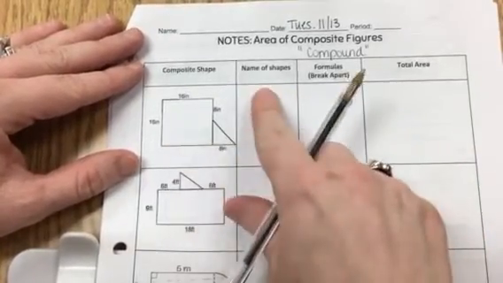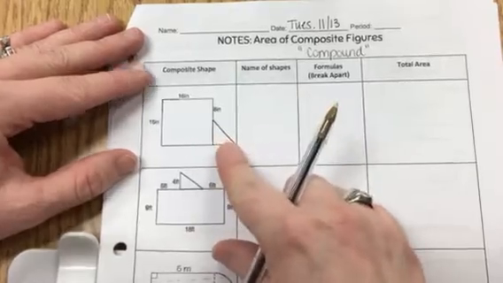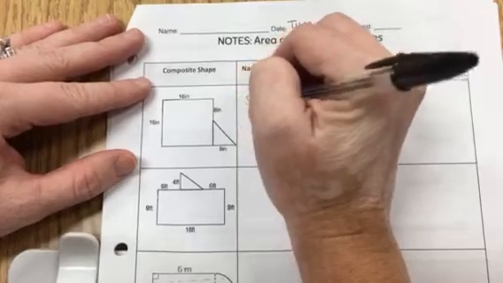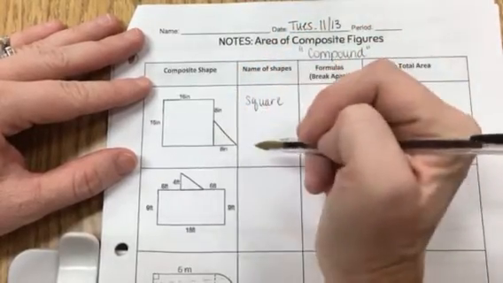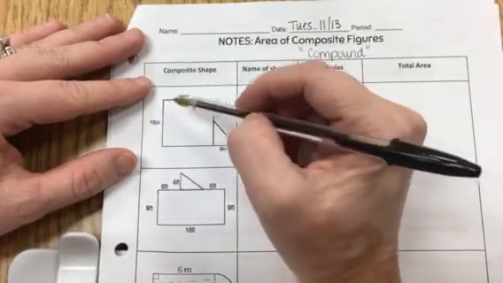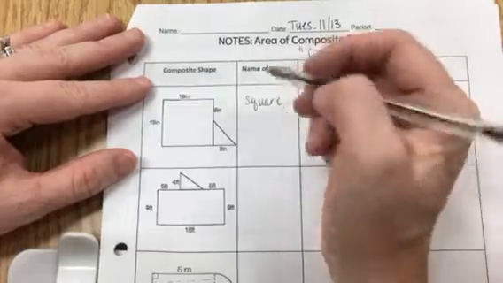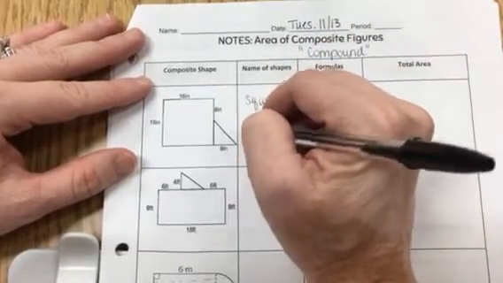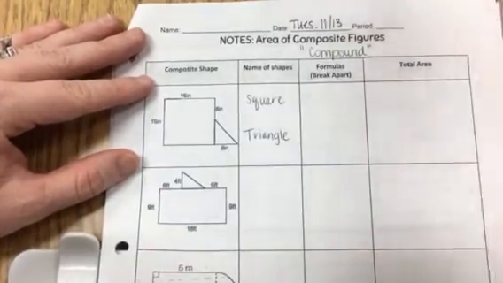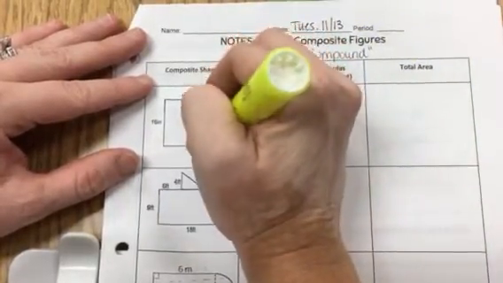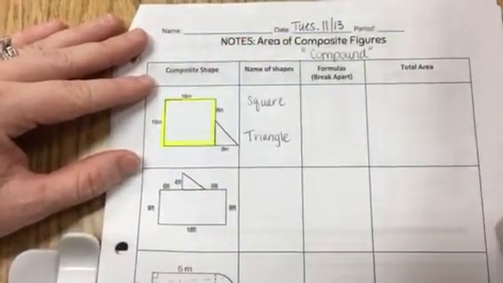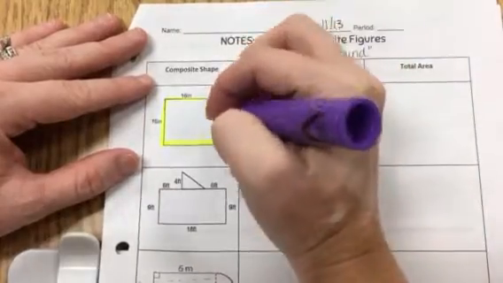Right here, we need to start by step one, naming our two shapes that we see. And I see a square and I see a triangle. The only reason I know this is a square and not a rectangle is it says 16 by 16. So I see a square, I see a triangle. If you have highlighters, I highly recommend you highlighting each of your shapes that you see. So you have your square and you have your triangle.